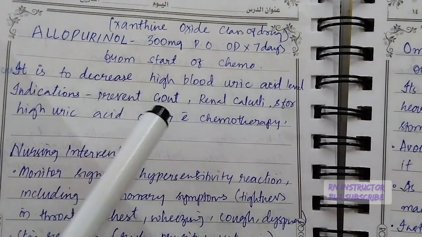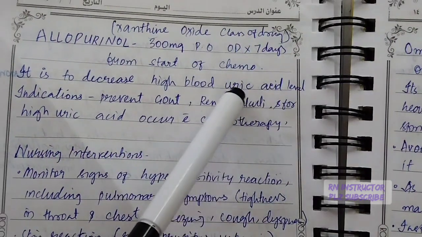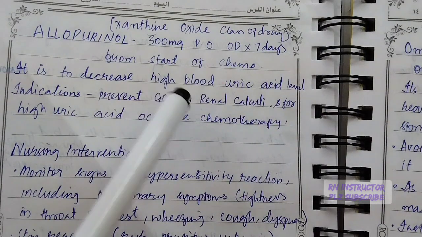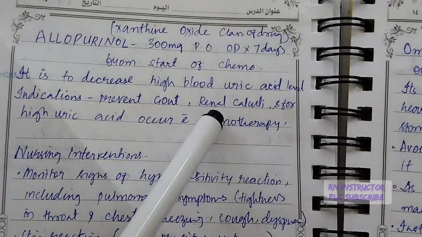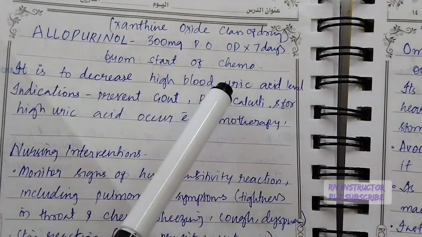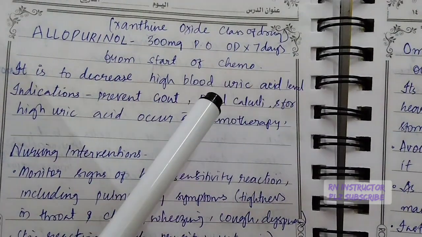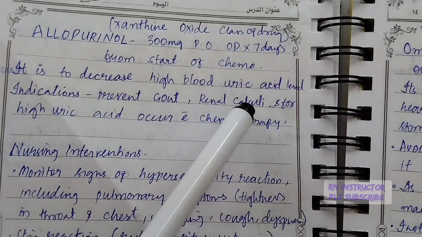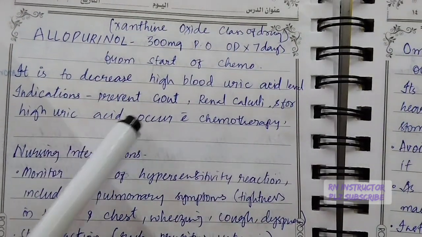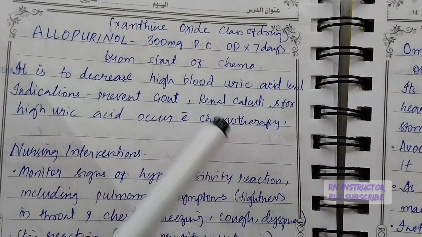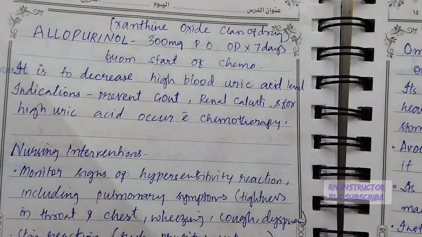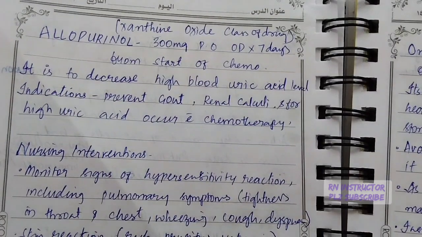The indication is to prevent gout, because uric acid usually accumulates at the joints and causes gout disease in the patient. Then renal calculi, because the excess of uric acid in the urine also causes renal calculi, and high uric acid occurs with chemotherapy medication. So to prevent that complication, we give allopurinol. What are the nursing interventions in this case?